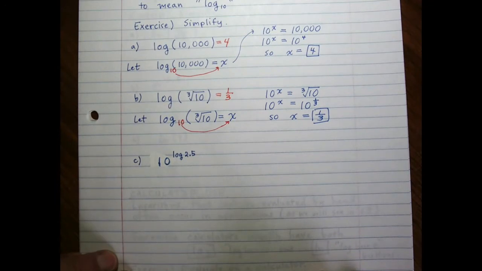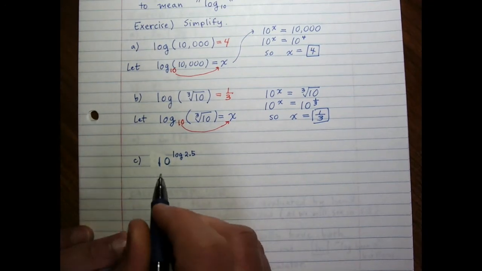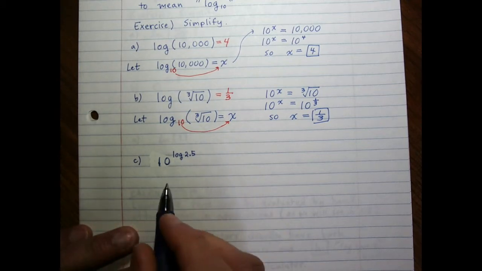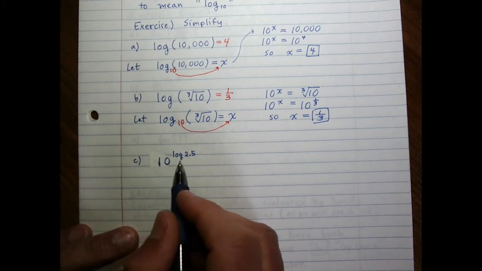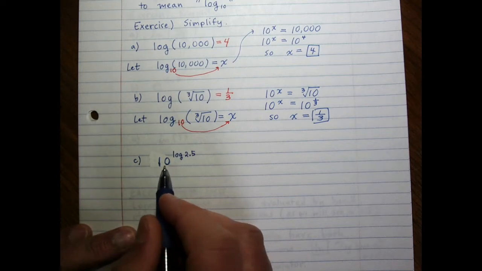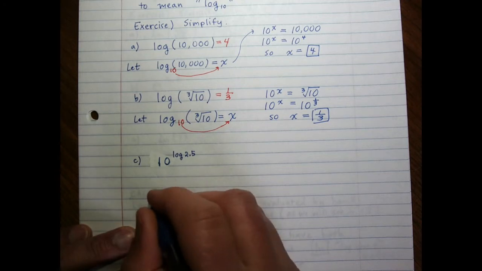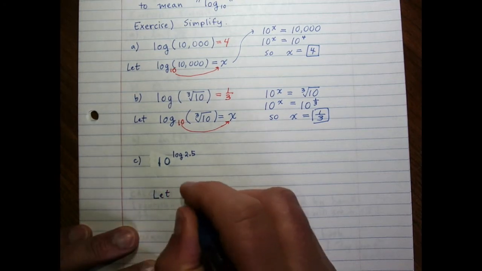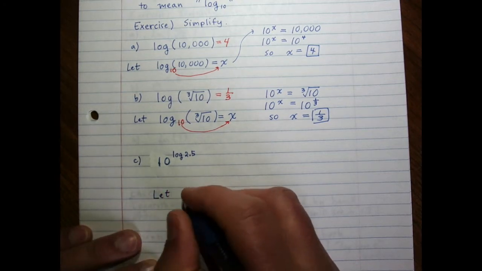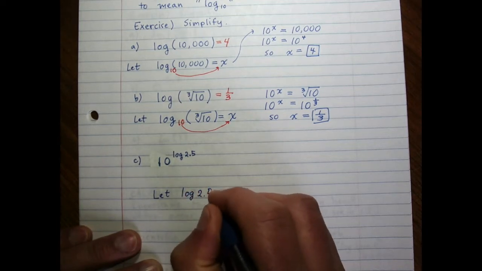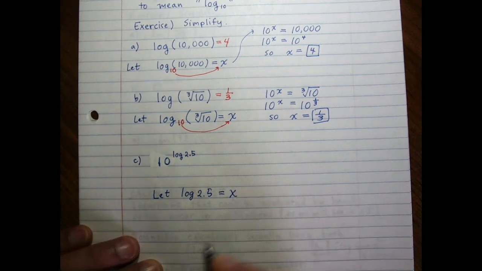Now this next problem's a little bit different here. I have 10 to the log of 2.5. To figure out what this is equal to, I'm not going to set the entire expression equal to x. I'm just going to let the log of 2.5 equal x.